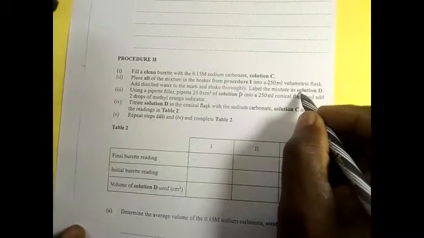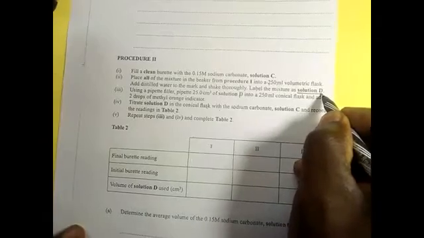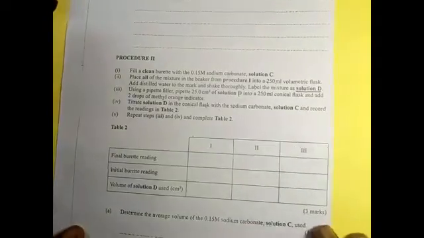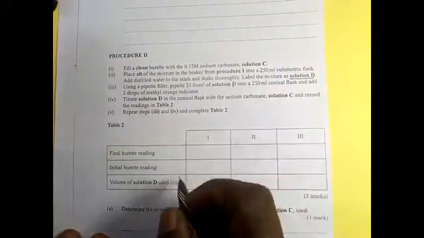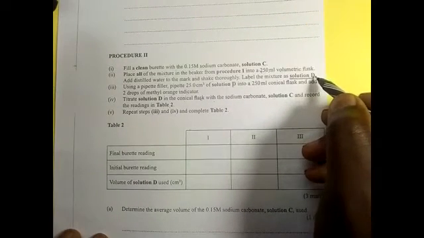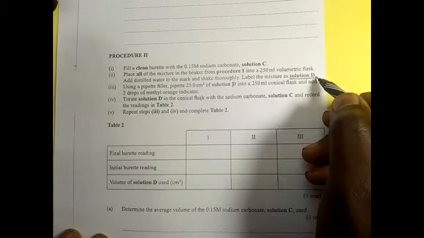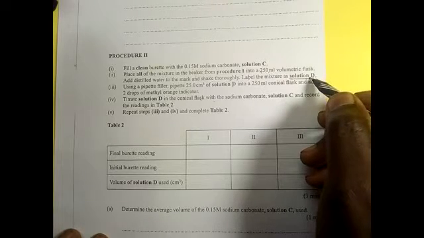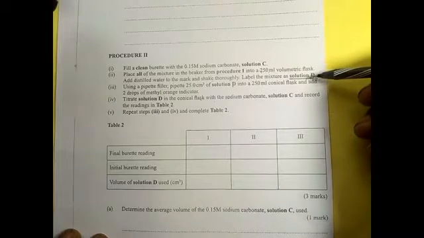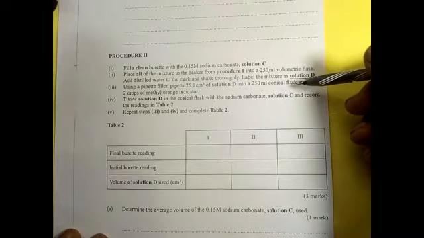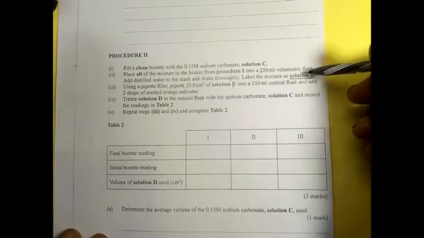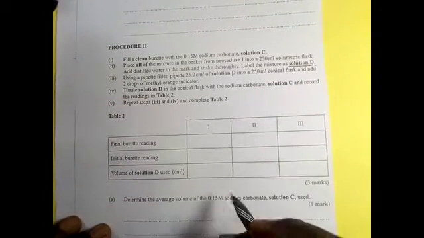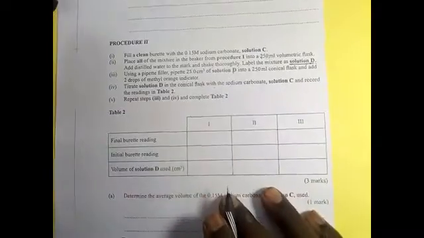We have prepared a solution we call solution D. Now we are titrating solution D, but remember solution D is hydrochloric acid, HCl. The difference between B and D is the concentration and the number of moles, because this one has been diluted. So let us use this in our table.